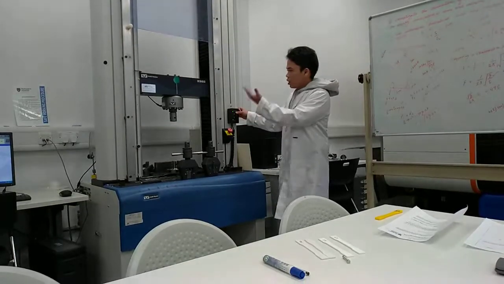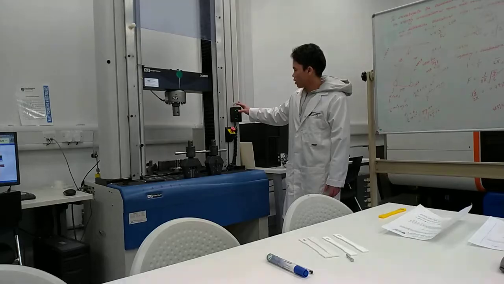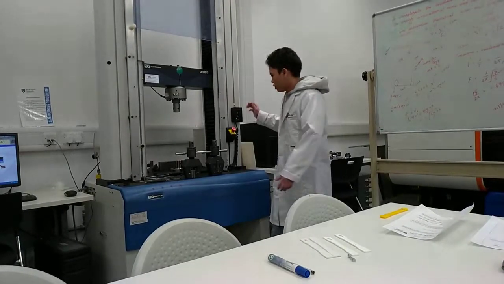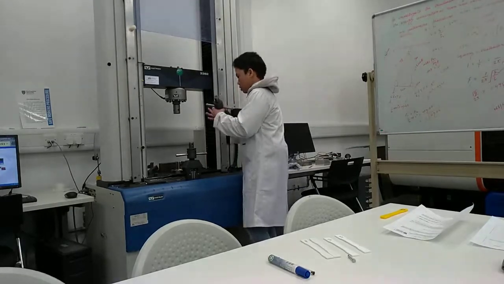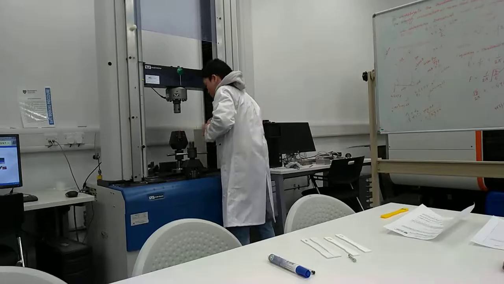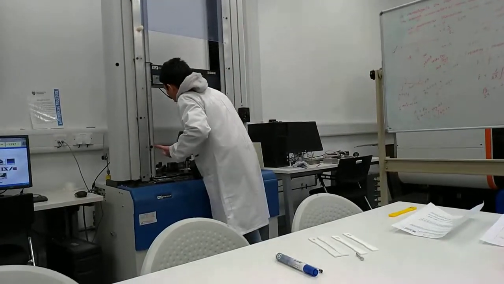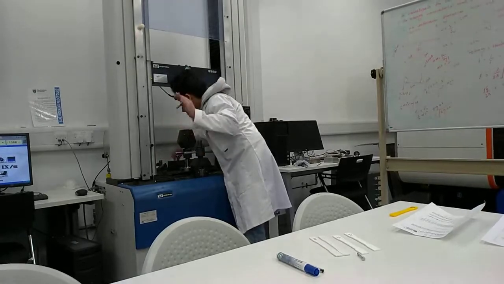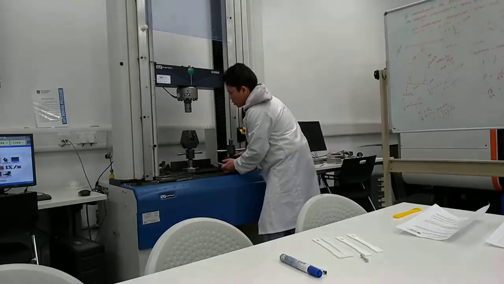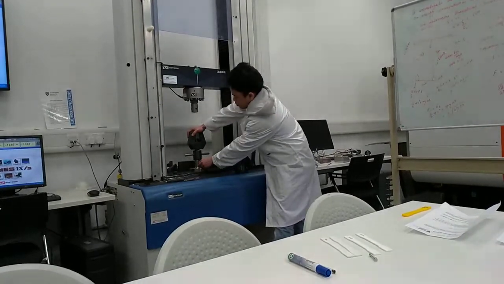Move up slowly using this hammer. Okay. So maybe this one first. Use this pin. Press down a little bit. Let's put it here.